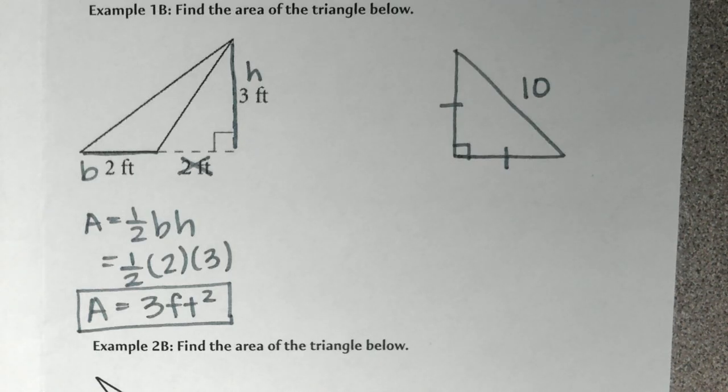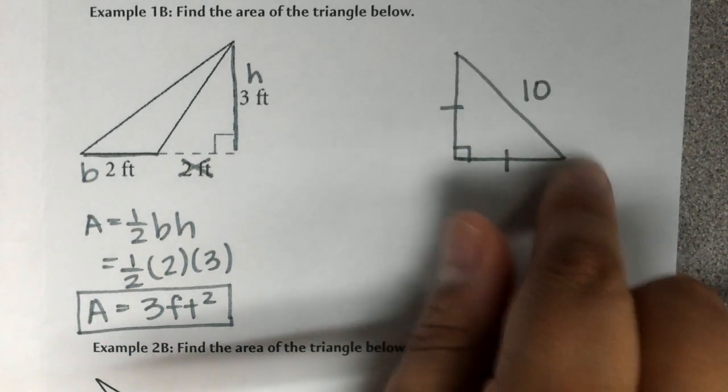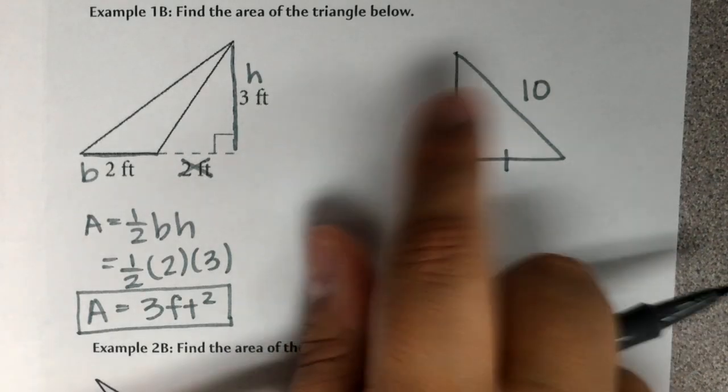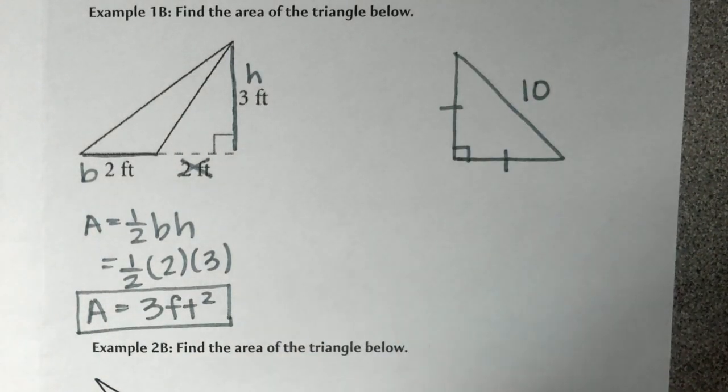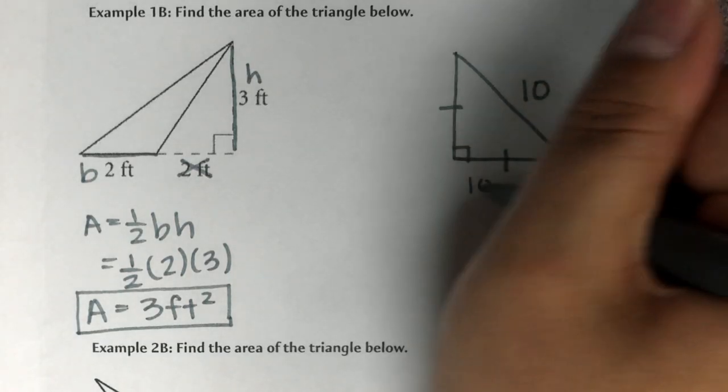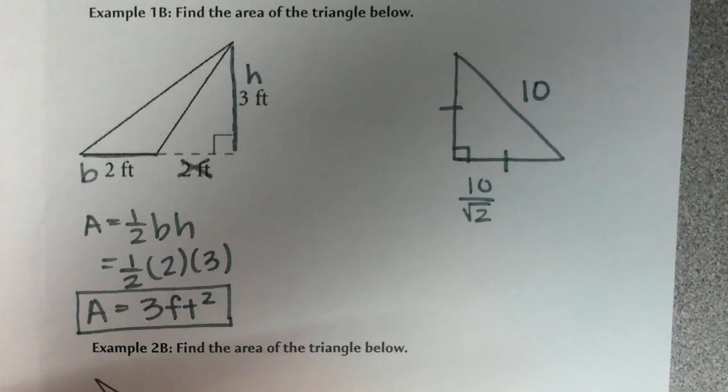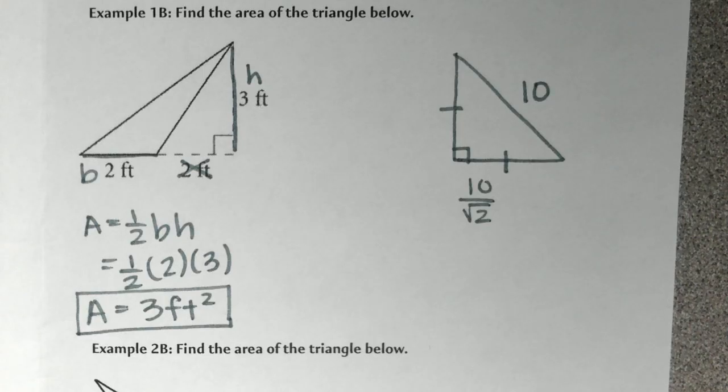What is my area? Okay, be careful. This is the hypotenuse. How do I find out, do you agree my base and my height are the same? Why can I divide by the square root of 2? This is a 45, 45, 90 triangle. So I can divide by the square root of 2. Does everybody agree with that?